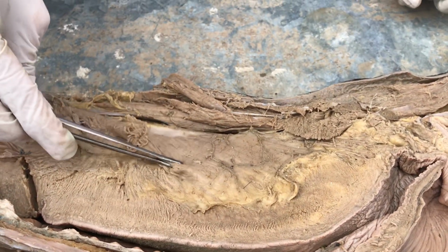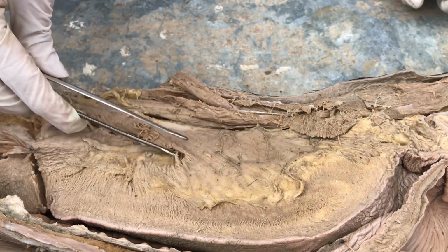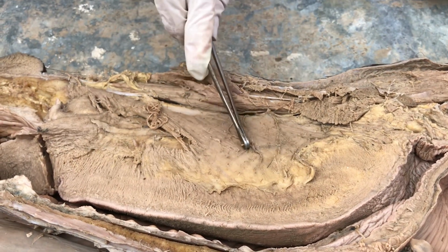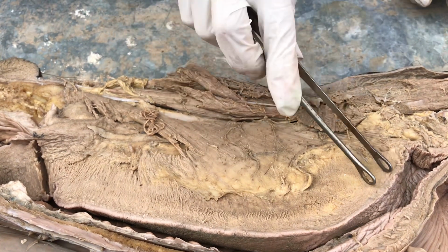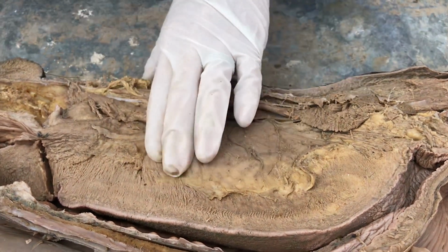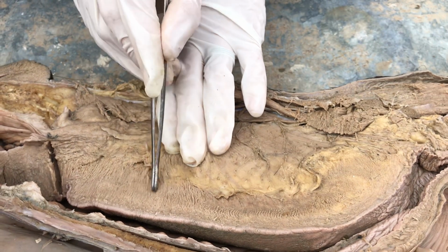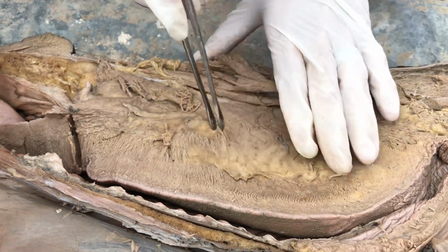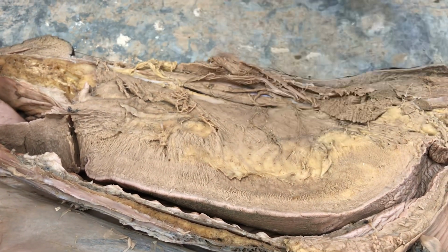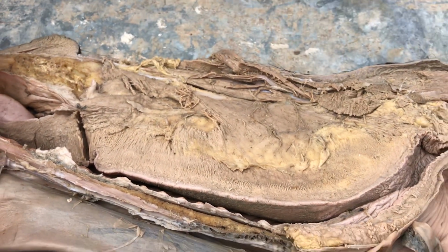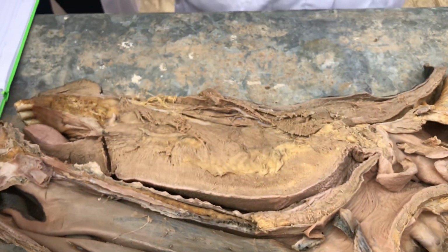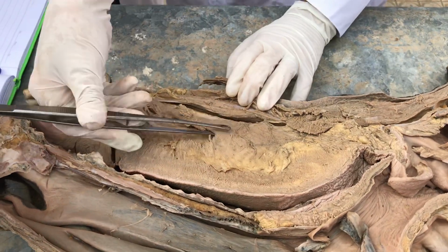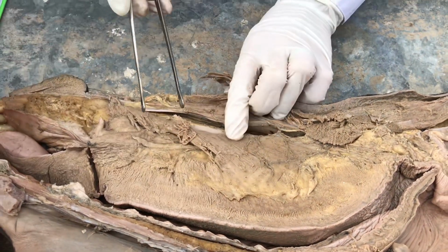Genioglossus muscle, which has a flat, fan shape. And then the intrinsic muscle; this is part of the extrinsic muscle. This is the intrinsic muscle. Notice how it is arranged: horizontal, vertical, circular, longitudinal, oblique, different shapes. It is arranged in different patterns. Okay, and then we have the genioglossus muscle.